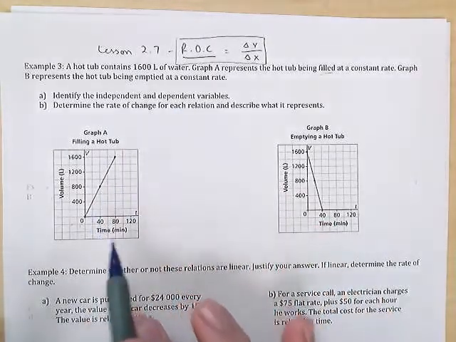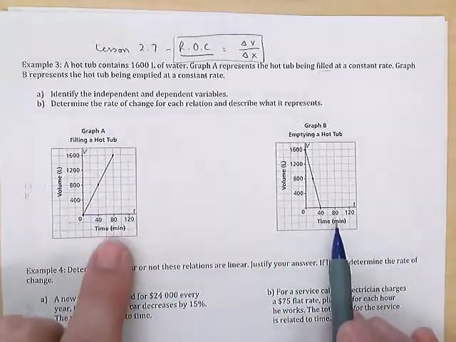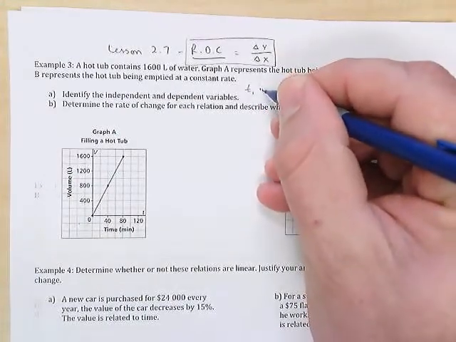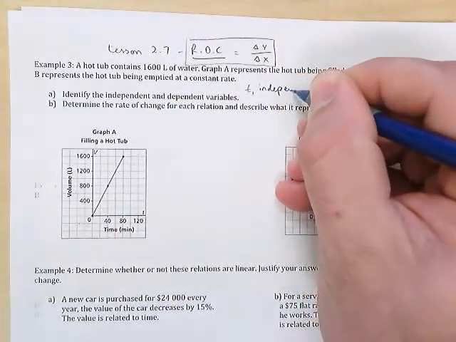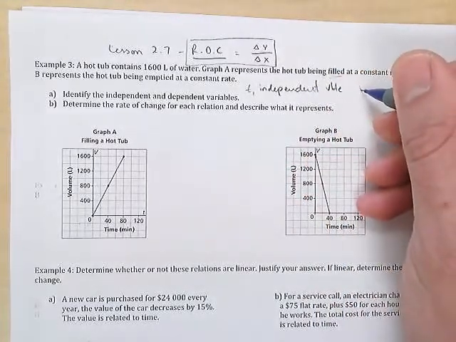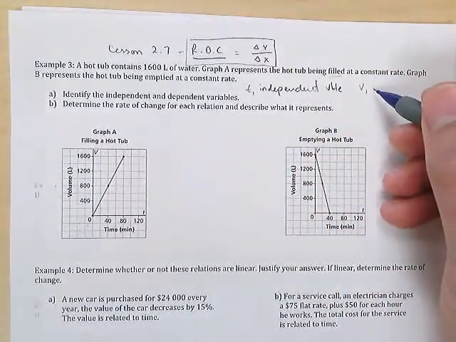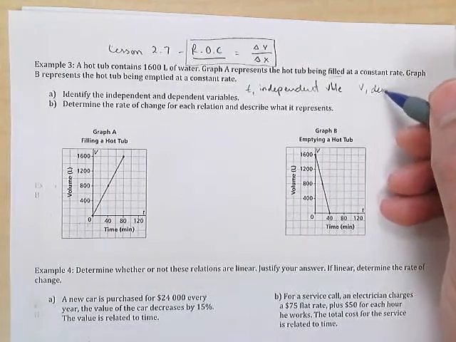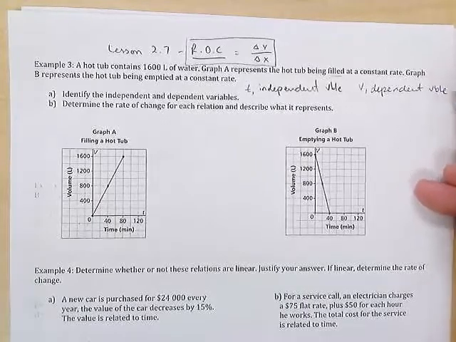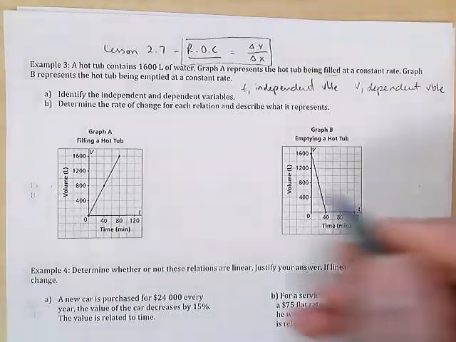So you look at the graphs, right? Your independent always goes along the x, your dependent always goes along the y, right? So T is the independent variable and V for volume is the dependent variable. Okay, so we've stated that.